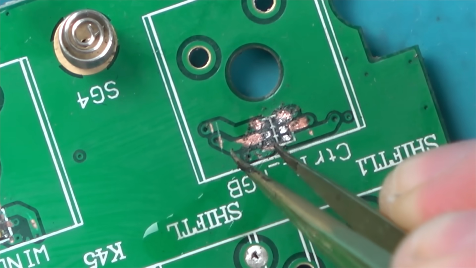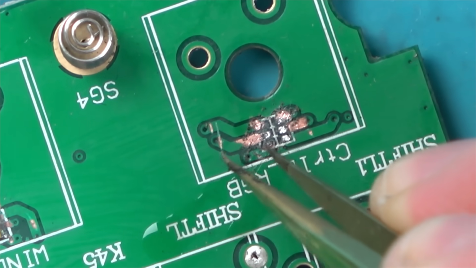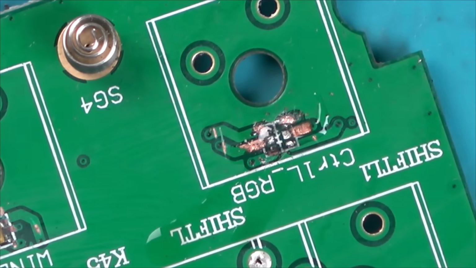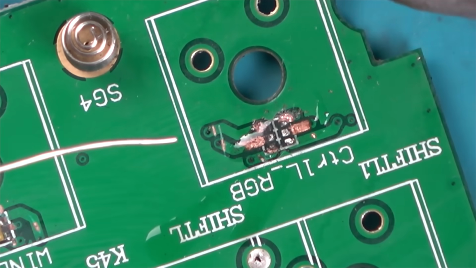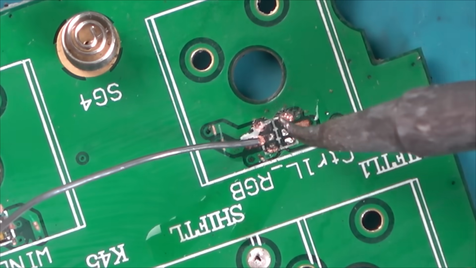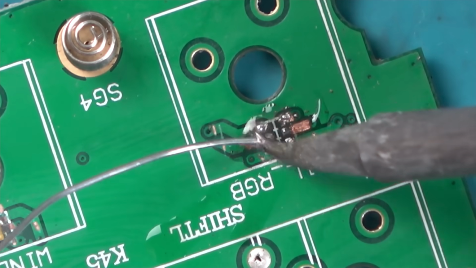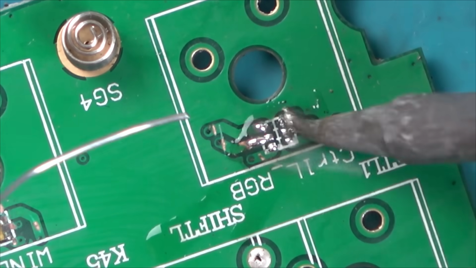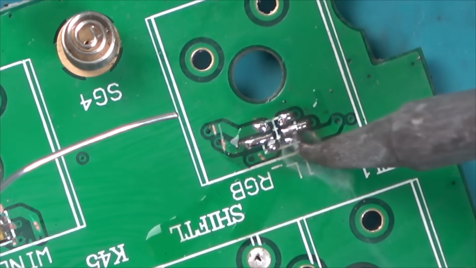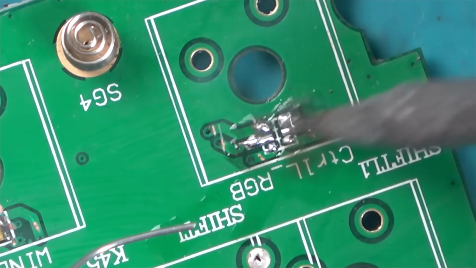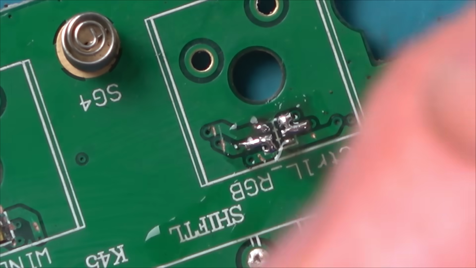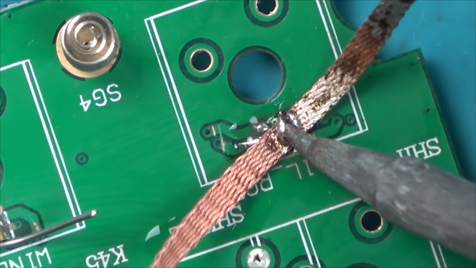Yeah, look at that, it's completely gone there. Really dirty. Really, really dirty. Right, let's see if solder can clean it up. Oh, fair play, it has. Well, if that one cleaned up, hopefully the rest of them should as well, because this was pretty bad.